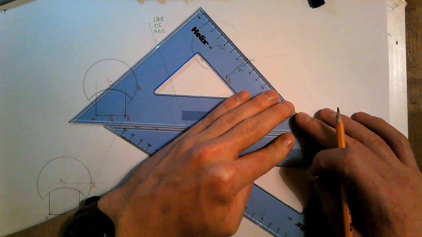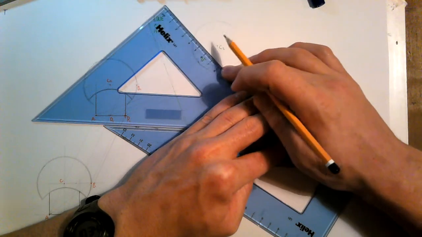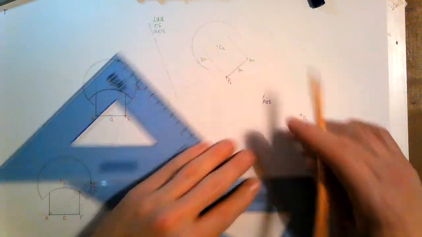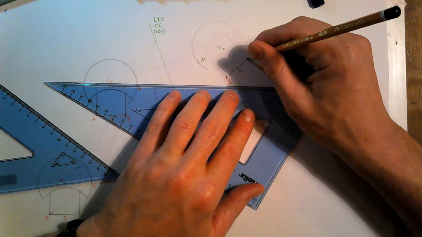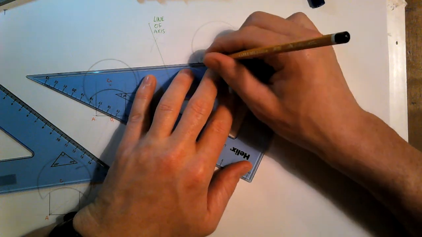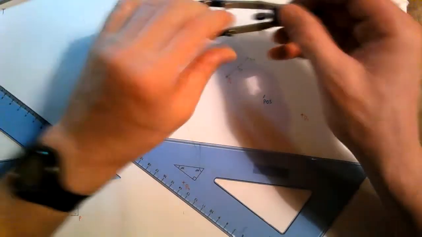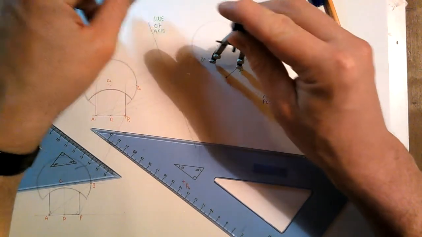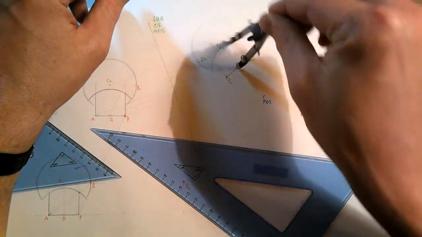A and P come up at right angles. Okay, A goes to B. The point of the compass sits on D, where they intersect.